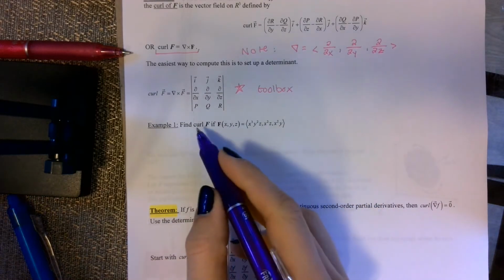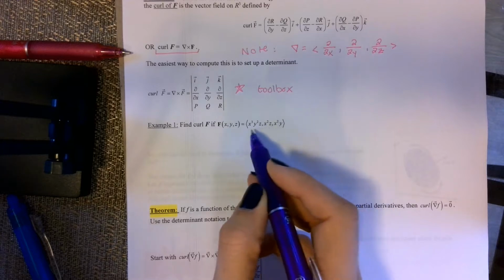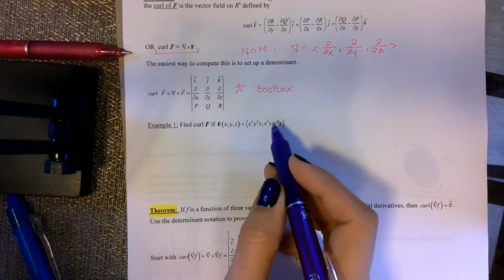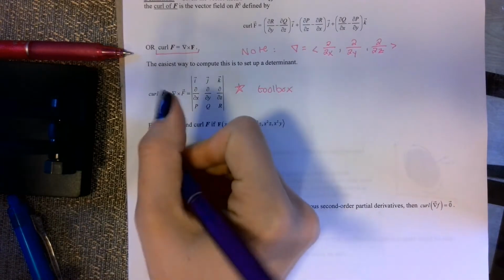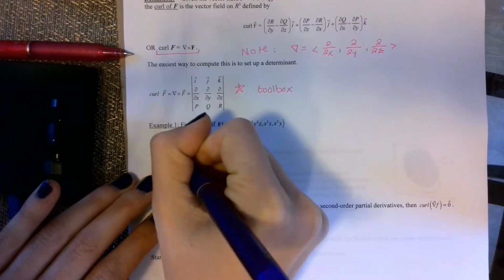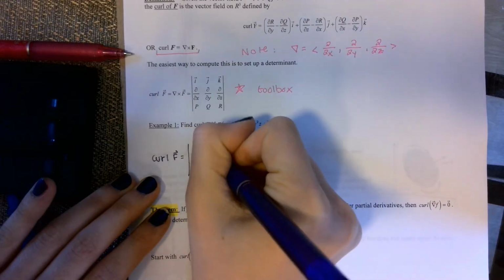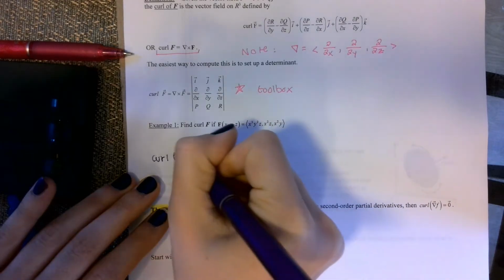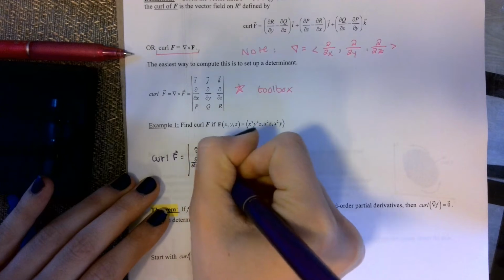Okay, so I want to find the curl of this vector field if this vector field is defined with this vector. Note that if I plugged in different points, x, y, z, I would get different vectors at each of these points. That's what it means to be a vector field. So, by definition, the curl of this vector field F is given by the matrix I, J, K, and then in the second row, it's going to be all the partial operations.